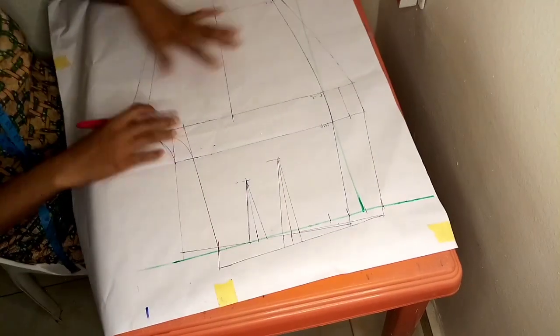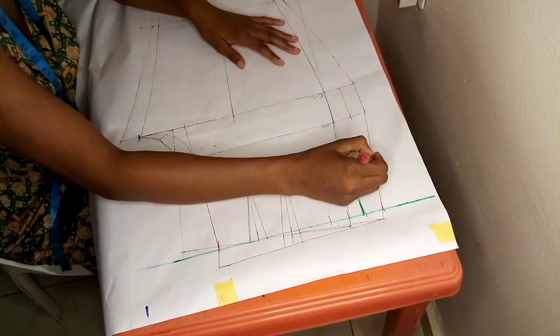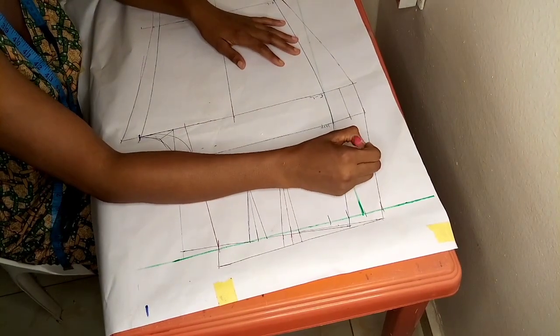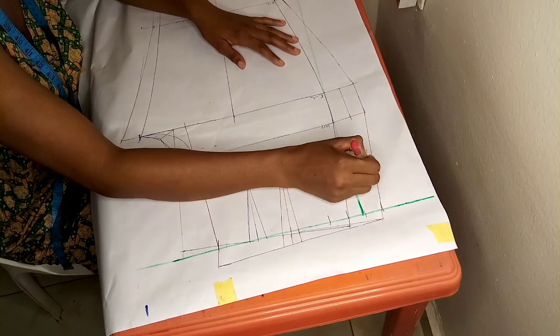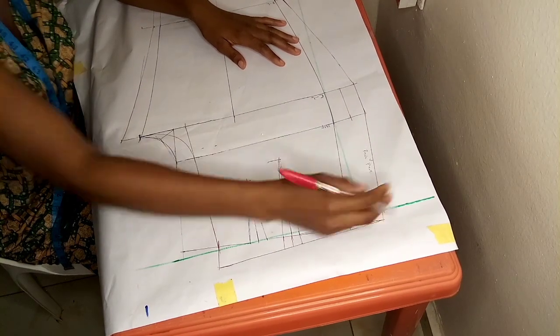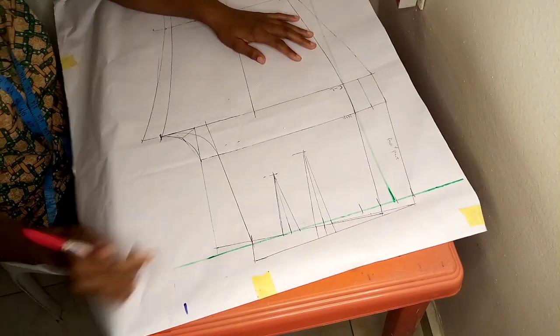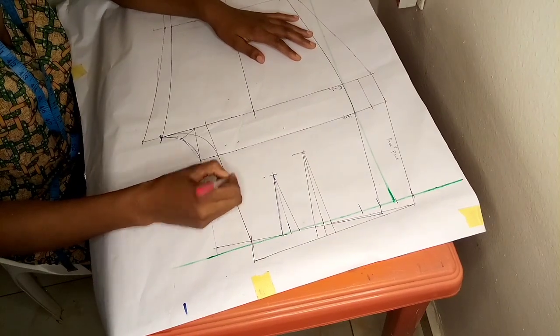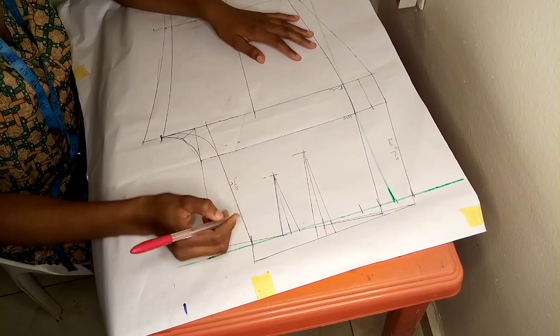So what you do is you trace out. This is the back pants. Back.